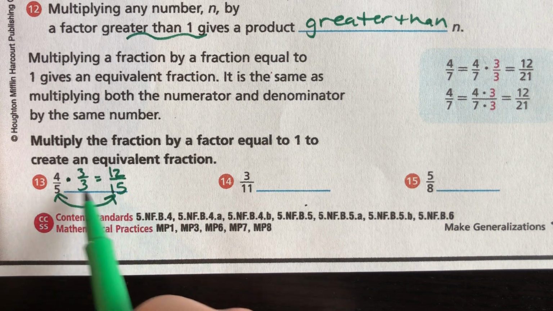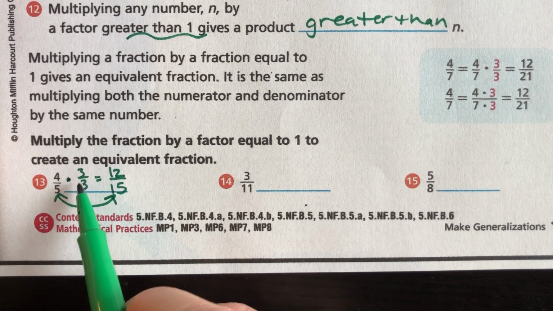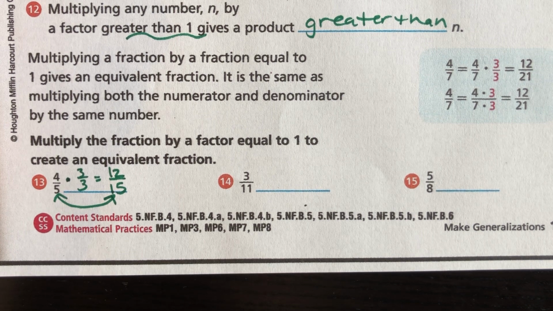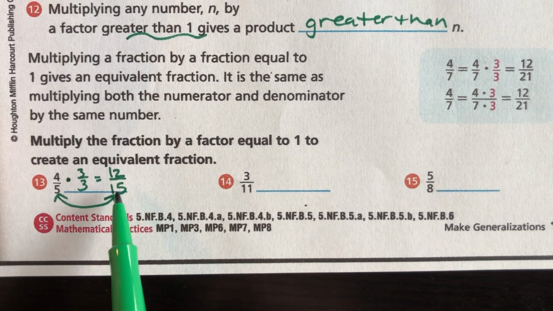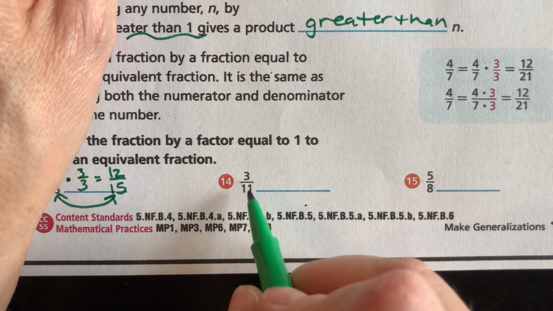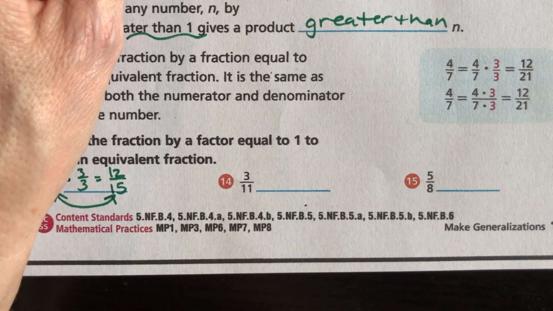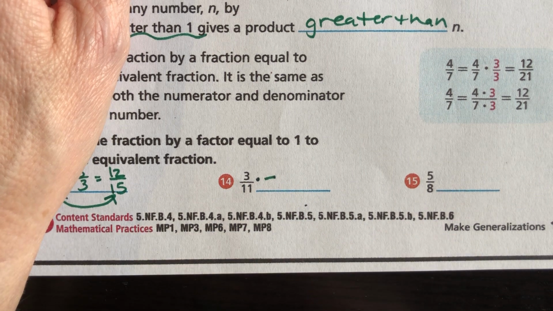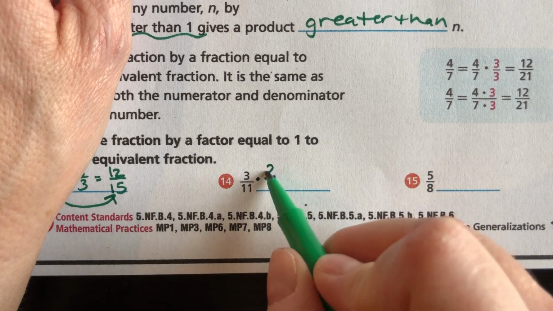The reason they're equivalent is because I multiplied by 3/3, which is equal to 1. And does multiplying by 1 change the value of anything? No, it doesn't. So with fractions, it can change what it looks like, but it doesn't change the value of it. It would simplify to the same thing. So same thing here, 3/11. If I wanted to make an equivalent fraction, I can multiply by any number over itself, because that's like multiplying by 1. So let's just stick to 2.